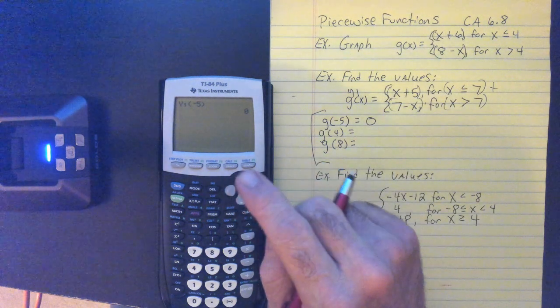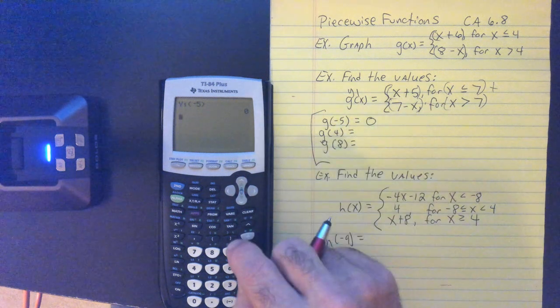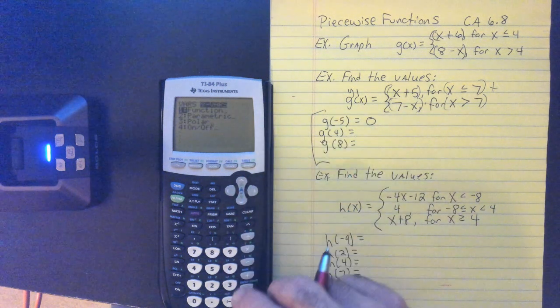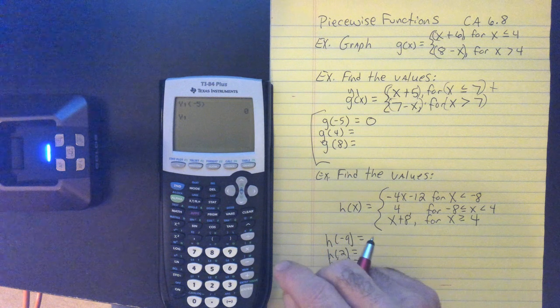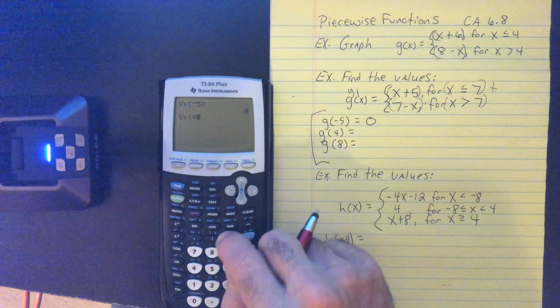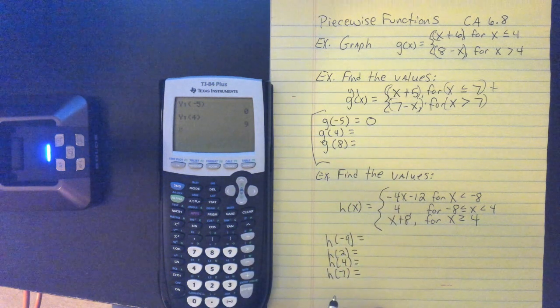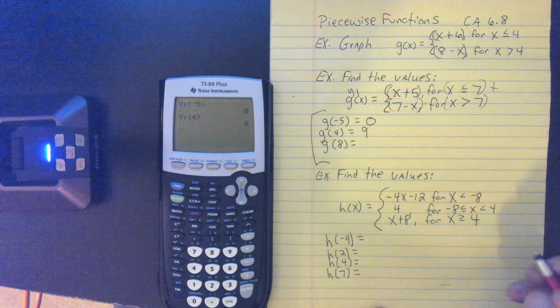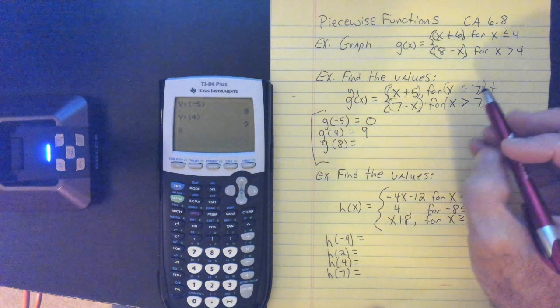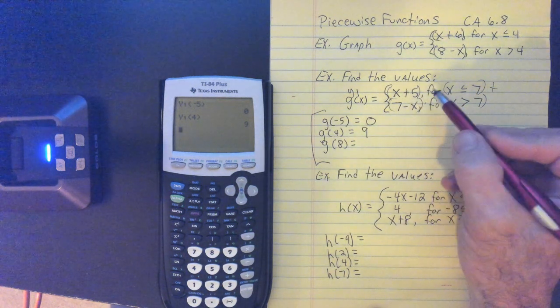Alright, next one we're going to go for 4, so we hit variables, y variables, enter for y1, parentheses, put a 4 in there, enter, and I get 9. So we're still less than 7, so it said, okay, 4 plus 5 was 9, and there's my answer.